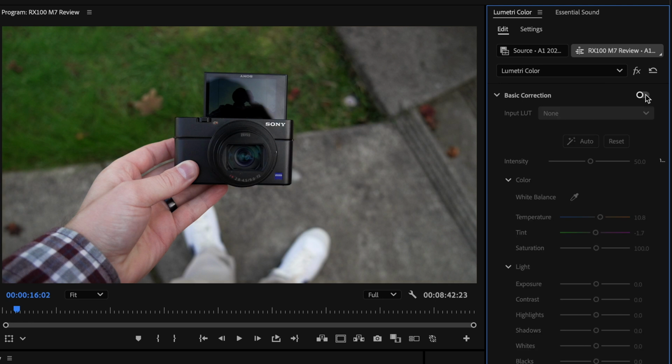I'll turn it off and on, and you can see that it's a little bit warmer and it's just adjusting for our white balance really quickly. So that's a really great way to get correct white balance really quickly.